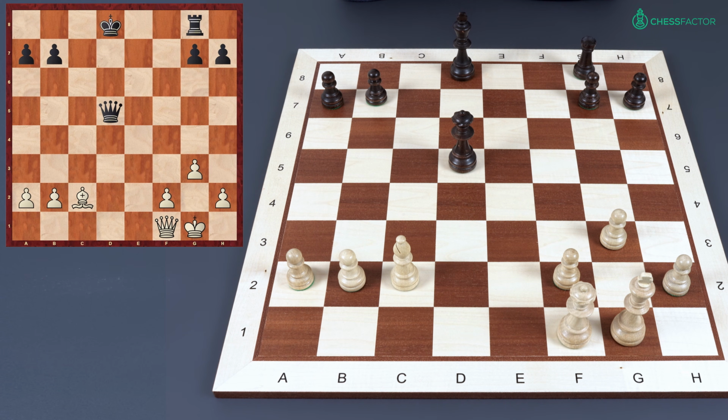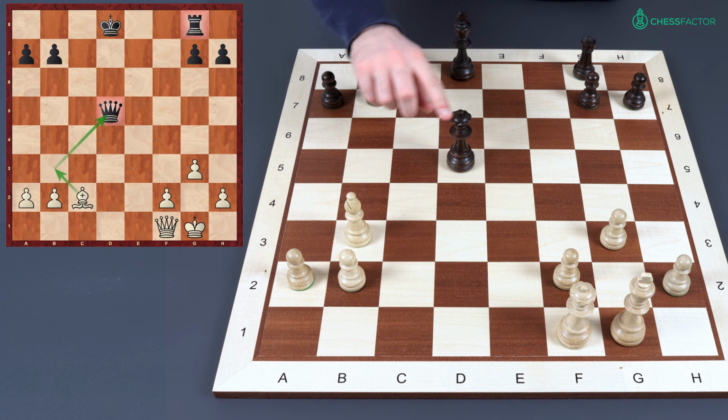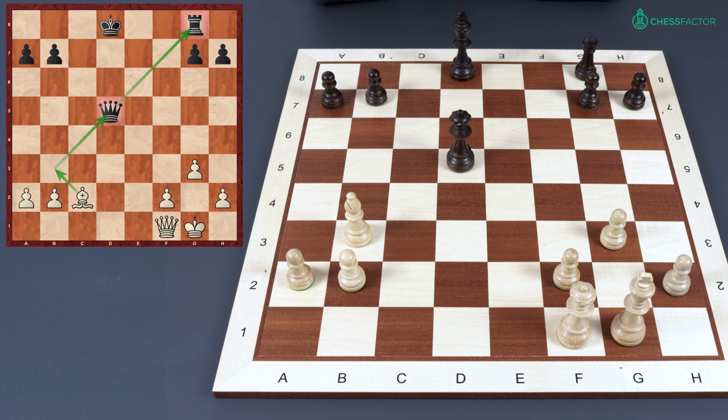A skewer is an attack upon two pieces in a line, such as in this position, for example, with the queen on d5 and the rook on g8, white has to move bishop to b3. Attacking the queen, and behind that, the rook. This is where it gets its name of reverse pin. So let's put that move on the board right now.